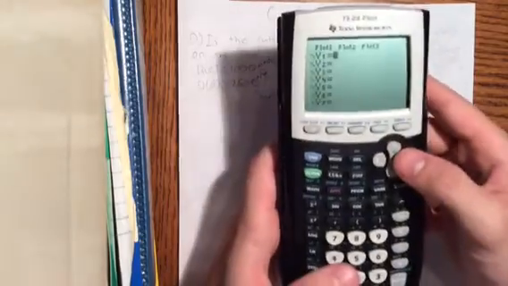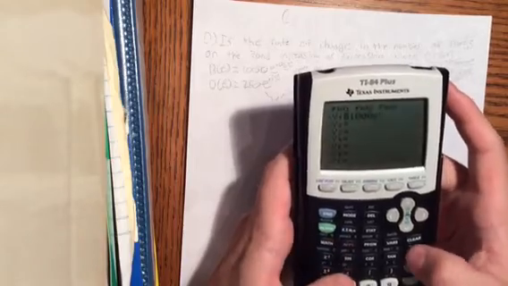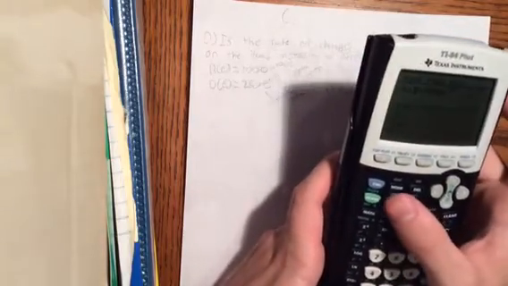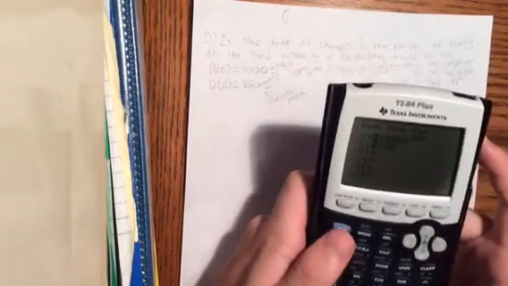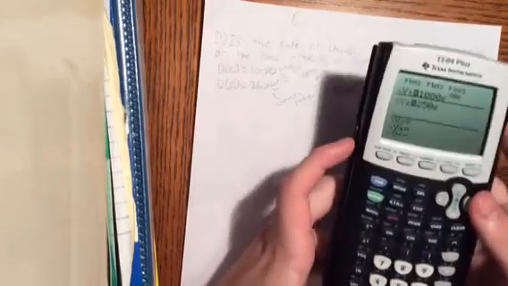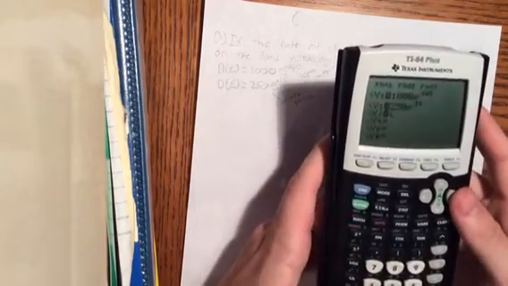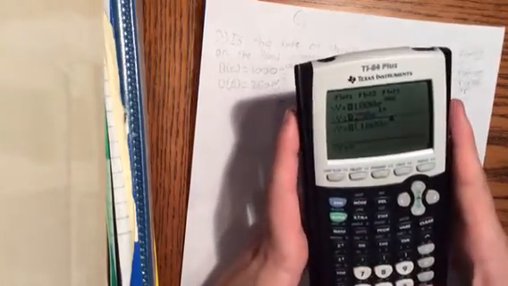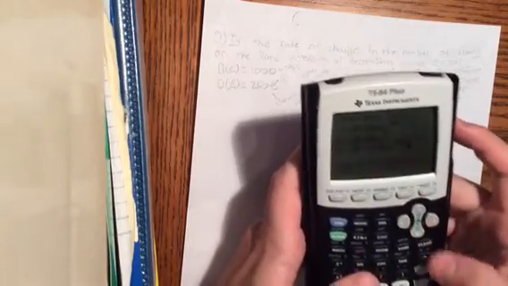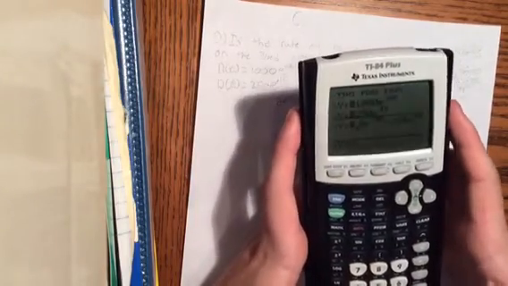And for Y1, we want to put our b of t, so 1000 second e to the 0.06 x, or t, and then for d of t, 250 second e to the 0.1 x, and then for Y3 we want to do 1000 second e to the 0.06 x, and then that minus the d of t, which is 250 second e to the 0.1 x.